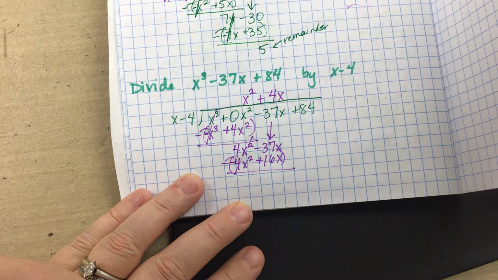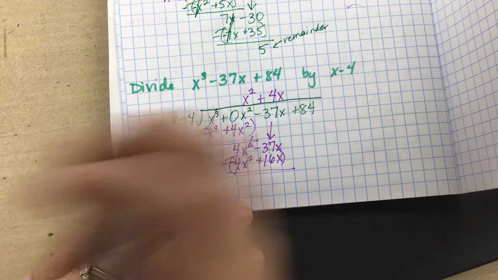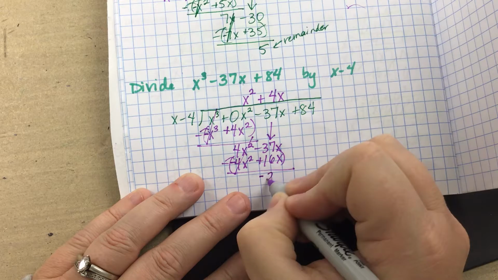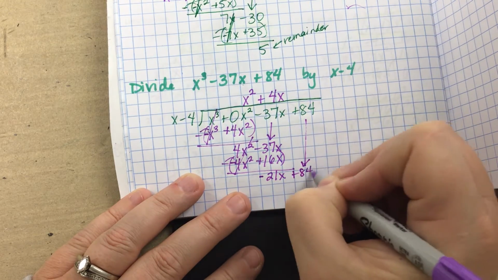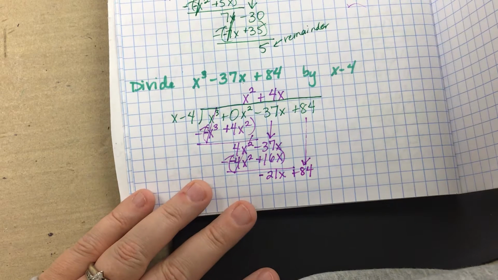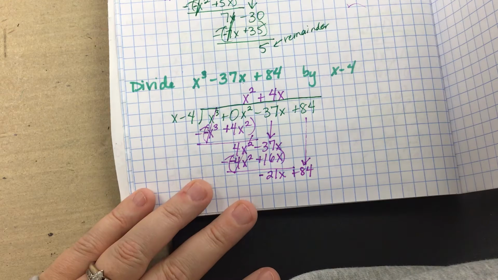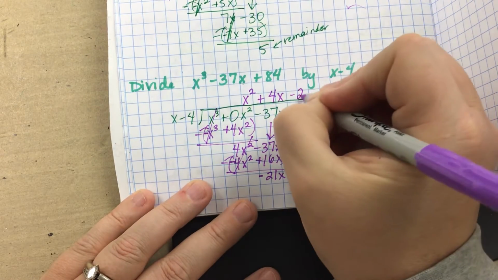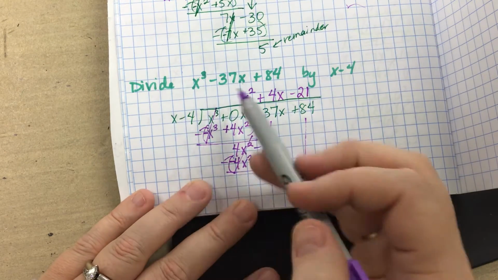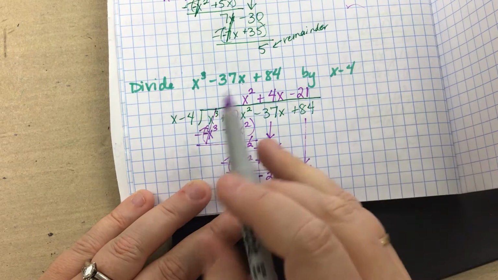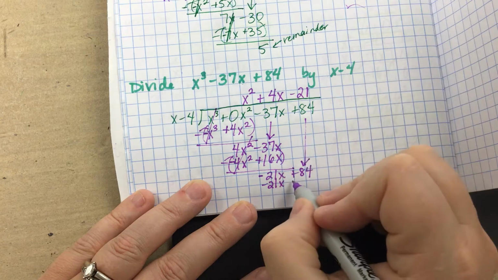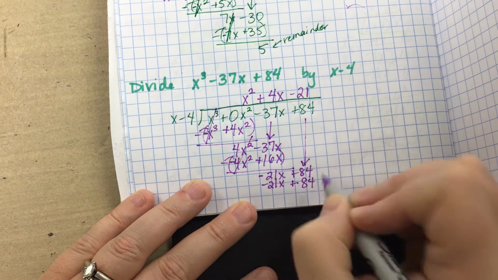A negative 37x and a positive 16x make a negative 21x. And then finally, we're going to bring down the 84. So last but not least, what do we have to multiply x by to make negative 21x? Hopefully you're thinking negative 21. So if we do that, x times negative 21 is negative 21x. And then negative 4 times negative 21 is a positive 84.